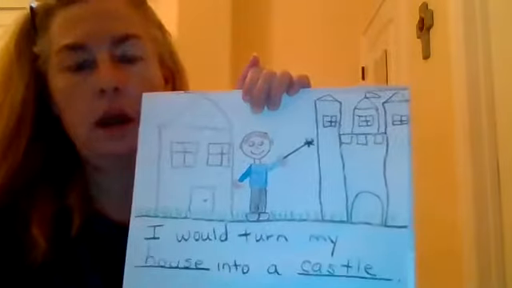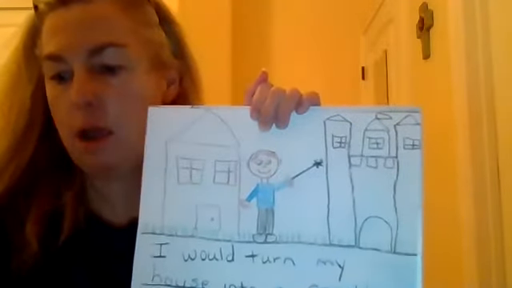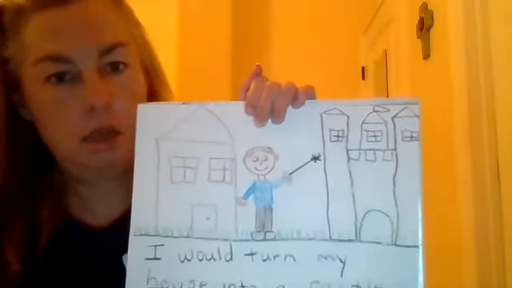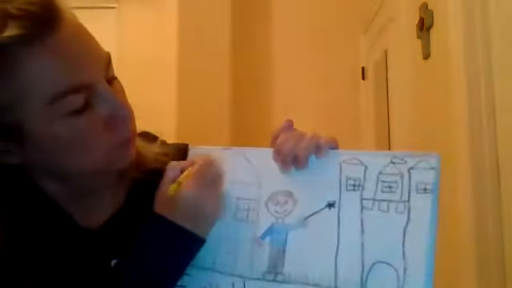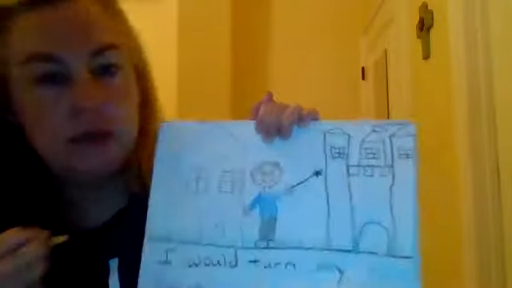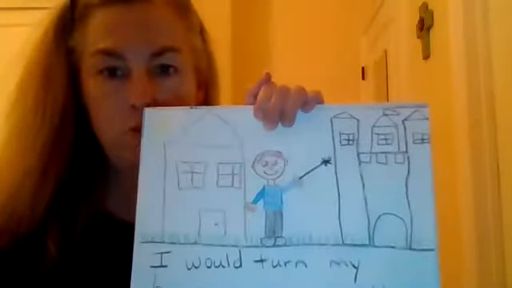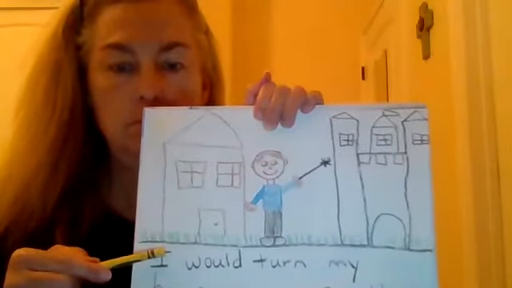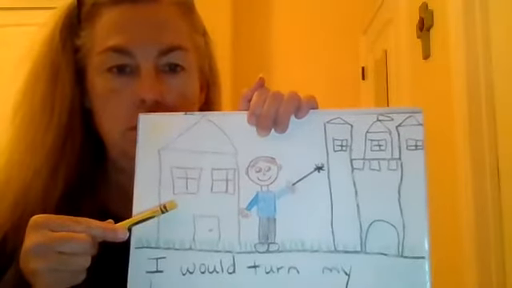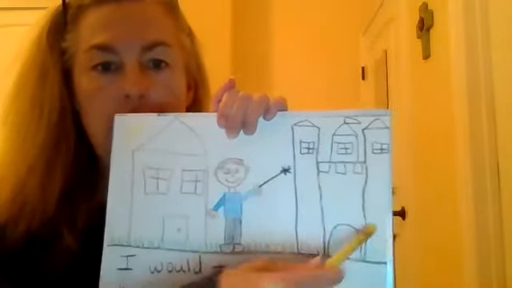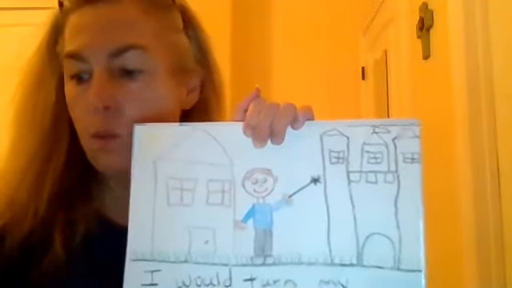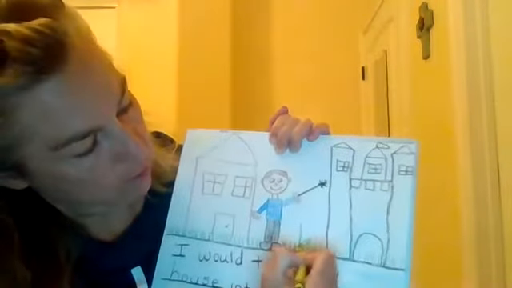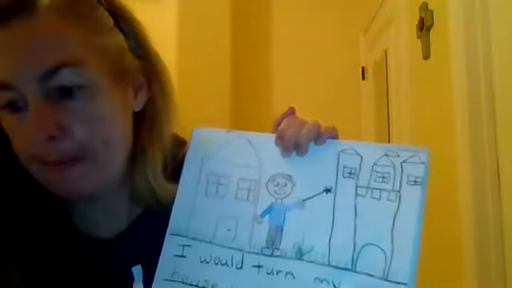Now, if I want, I can add some stuff in the sky, like a sun. How many details do you need? 5. So we have grass, a house, that's 2. We have a wand, that's 3. We have a castle, that's 4. We have a sun, that's 5. If I want to add more, I can. Maybe I'll put a nice little flower down here.